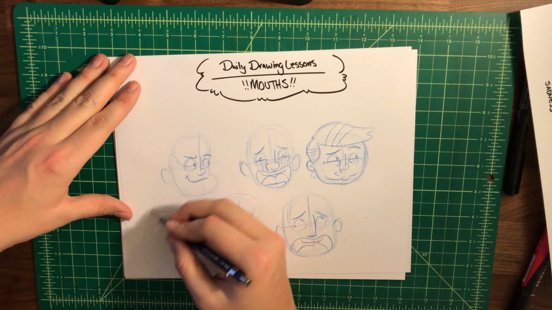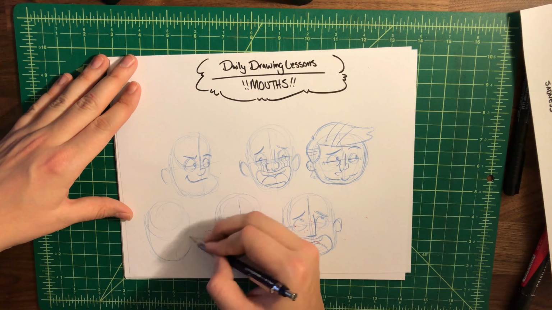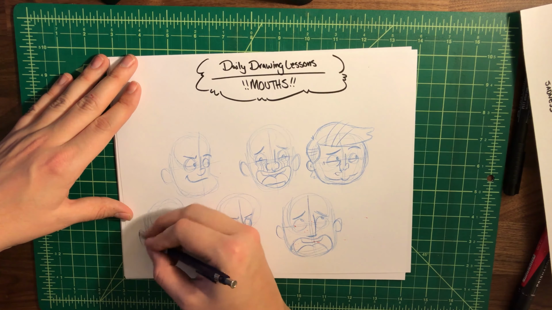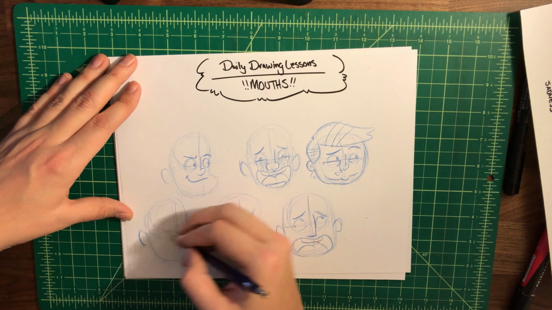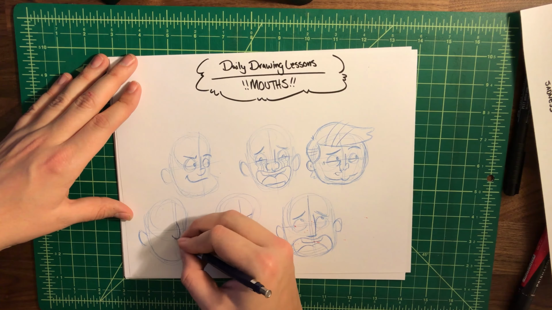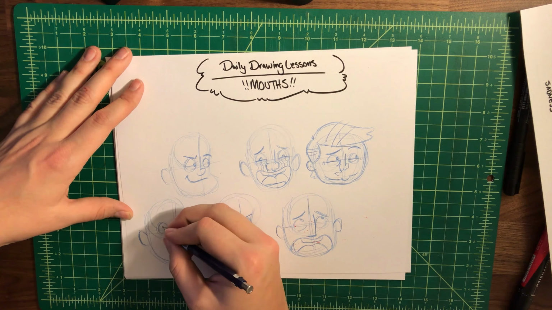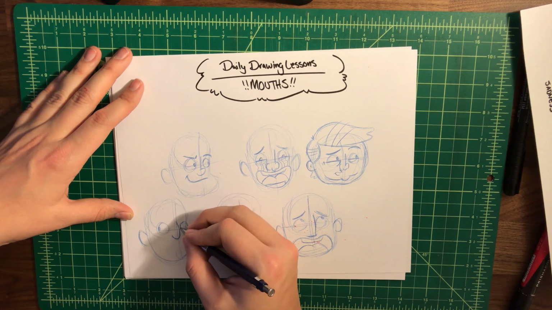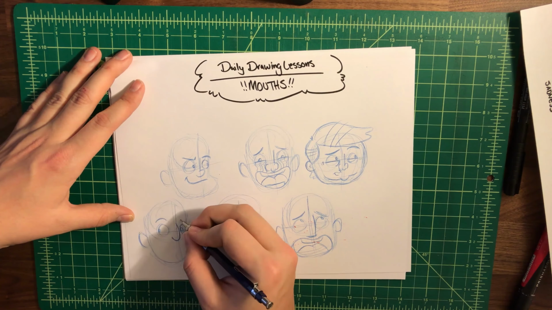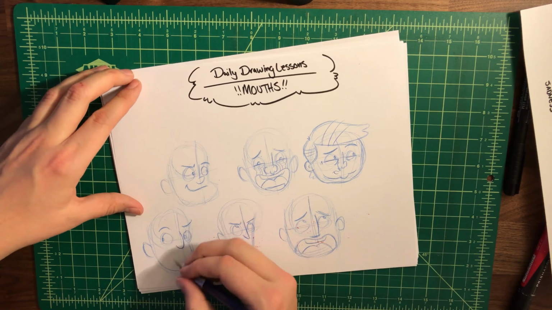Sorry about that. I'm so used to turning the page, so it's a little hard for me to stay on track. Give this lima bean type face. More rounded nose. Eyes. Maybe he's looking over his shoulder. He's like, what is going on here?